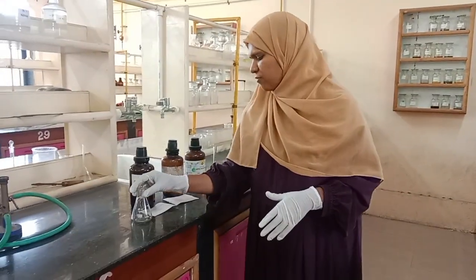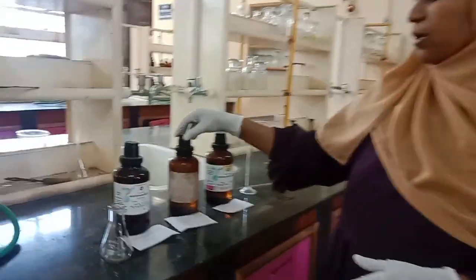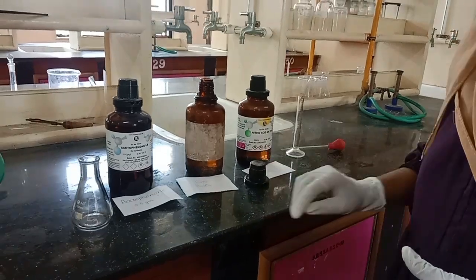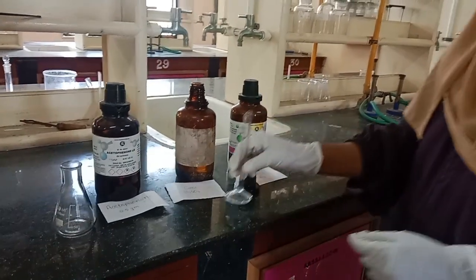a conical flask in which you take 2 ml of concentrated sulfuric acid by measuring. Then you can cool it in an ice bath.